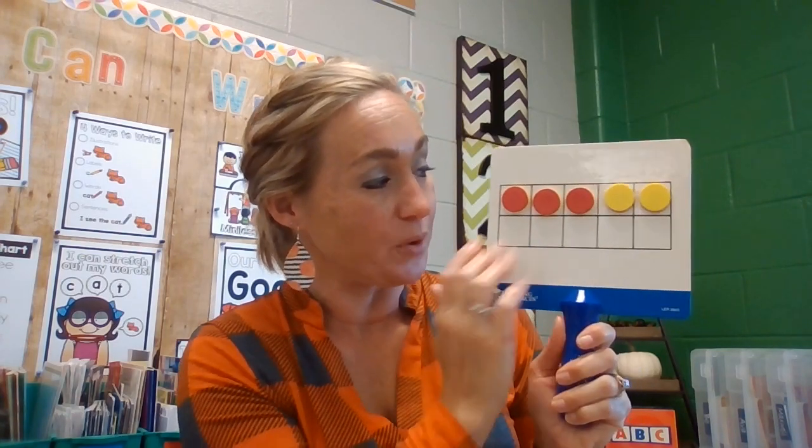Let's do a couple more. This time, how many red? 3 red circles. And how many yellow? 2 yellow. So how many is that all together? 5. 3 and 2 makes 5. I also know it's 5 because that whole row is filled up, right? And we know that on a 10 frame, we have 5 on the top row and 5 on the bottom row. I'm going to do another one.